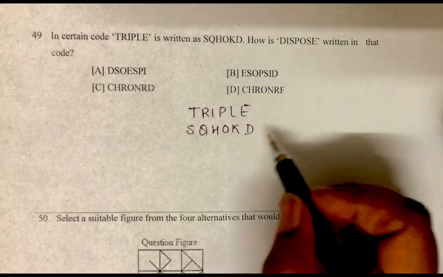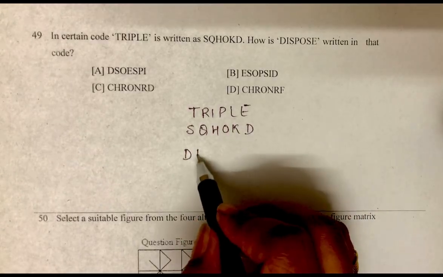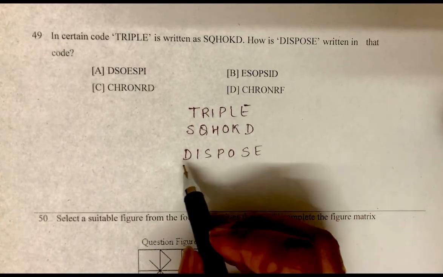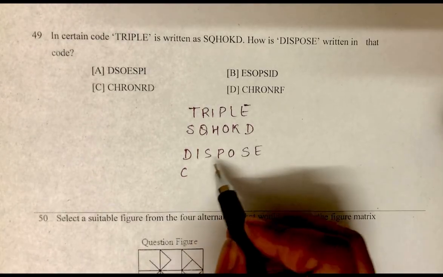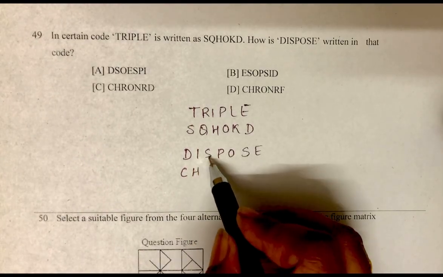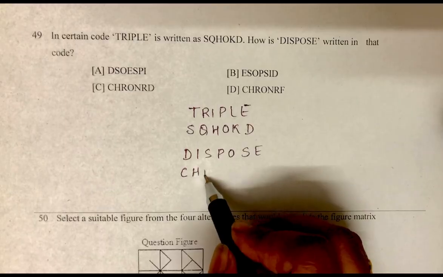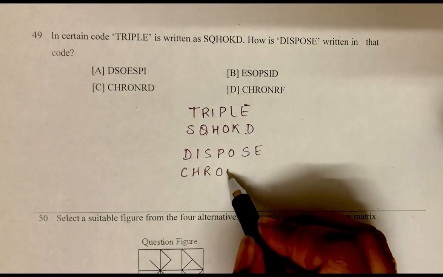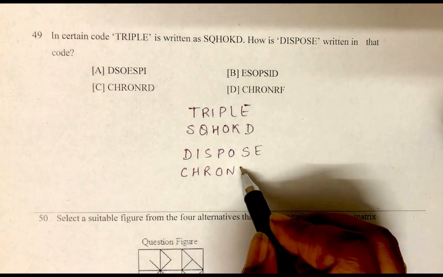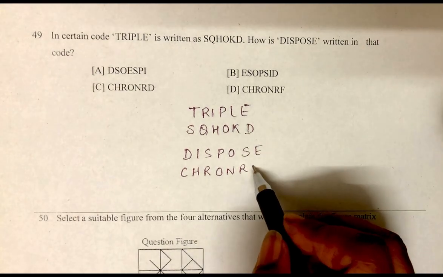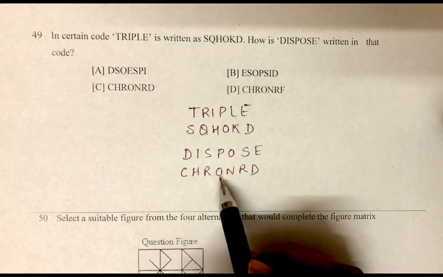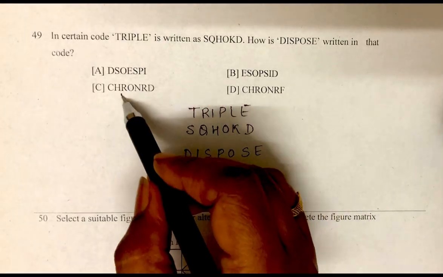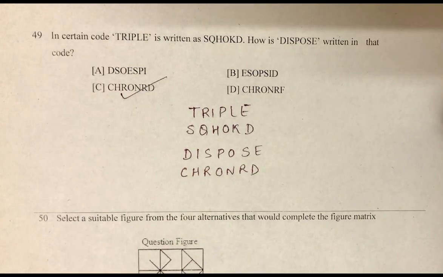So in the same manner, we can write the code for DISPOSE. Before D comes C, before I comes H, before S comes R, before P comes O, before O comes N, before S comes R, and before E comes D. So CHRONRD, that is option C, is our answer.